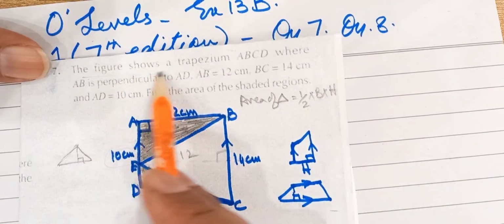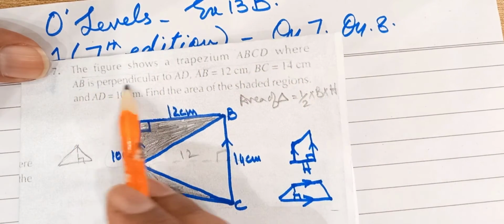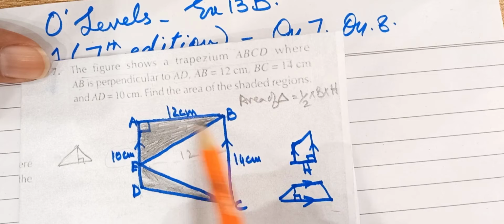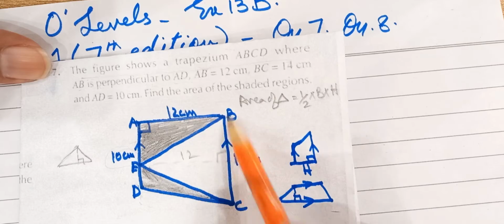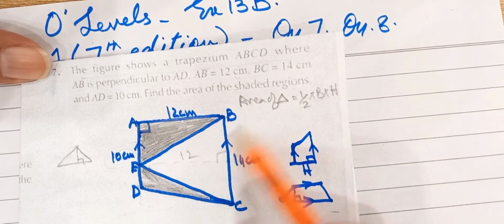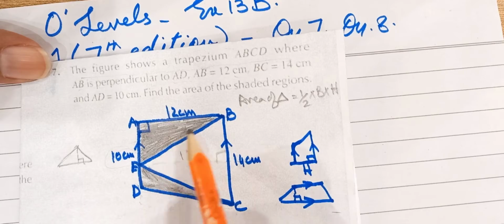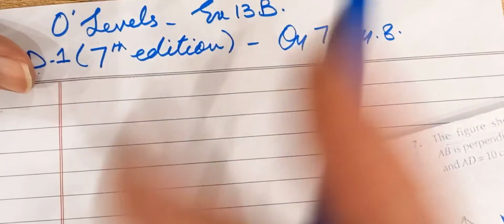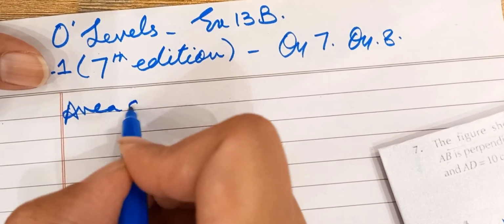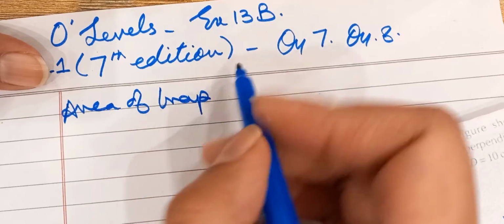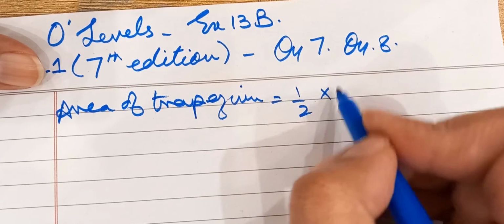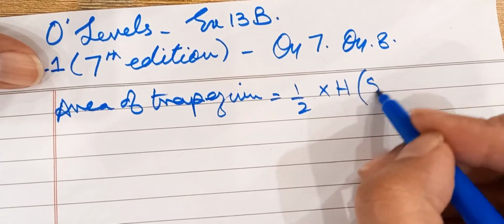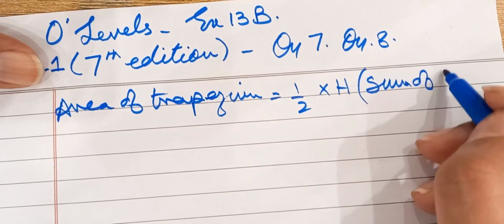The question is, the figure shows a trapezium ABCD where AB is perpendicular to AD. AB is perpendicular to AD, which means this is the height which is joining these two parallel lines. AB is 12 centimeters, and they have just given the dimensions, and we have to find the area of this shaded region. So I am going to find out the area of trapezium is equal to 1/2 into height into sum of parallel sides.